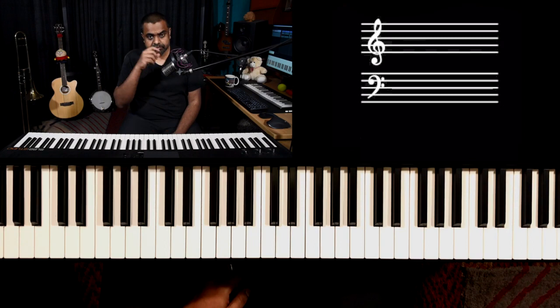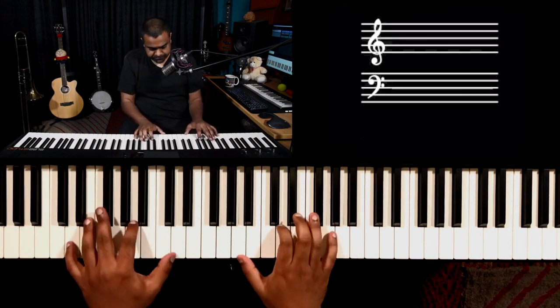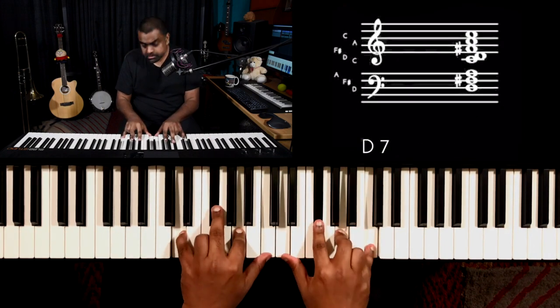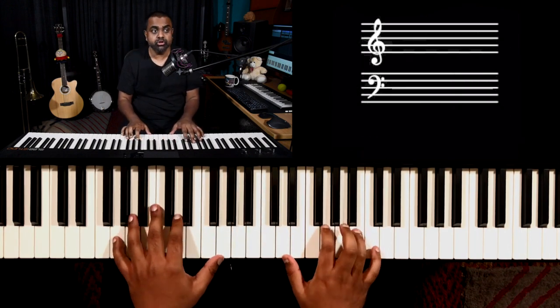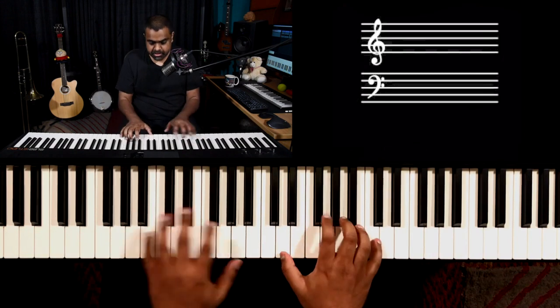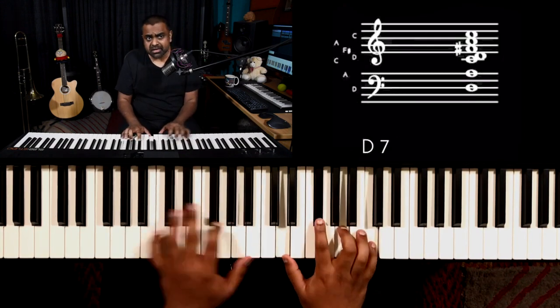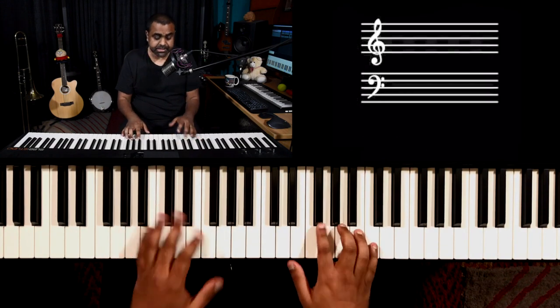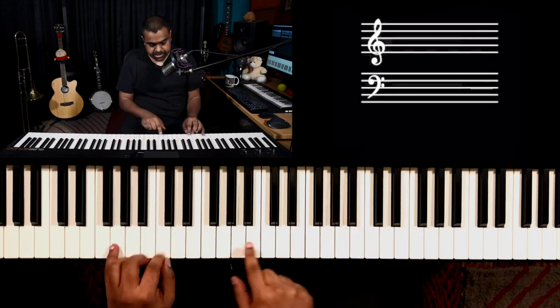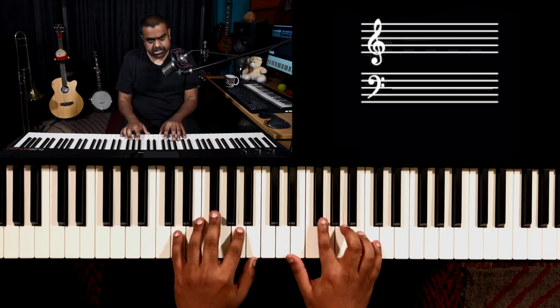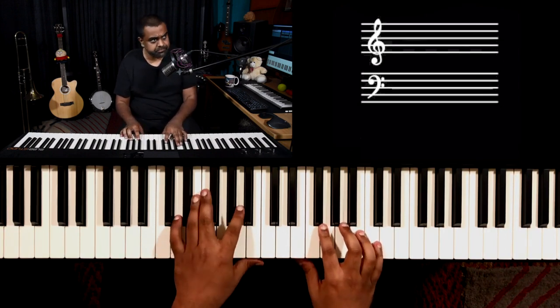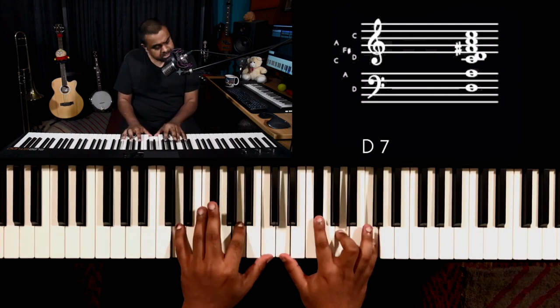So in the key of the G major scale, what is our 5? Your D major. Normally using the authentic cadence, it would go to G. But using the deceptive cadence, you ask yourself what is the 6 minor, which is E minor, or you ask yourself what is the relative minor of G major, which is the 6.